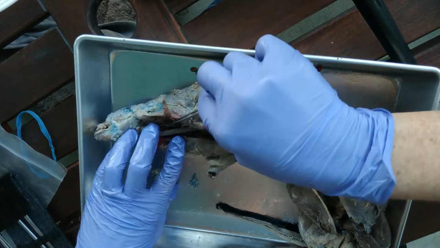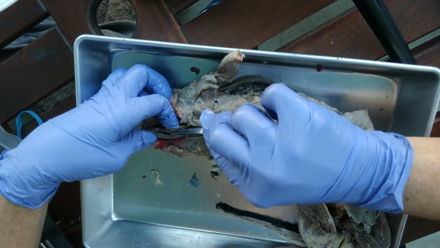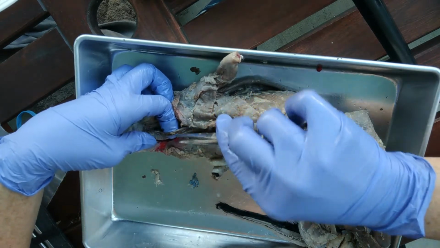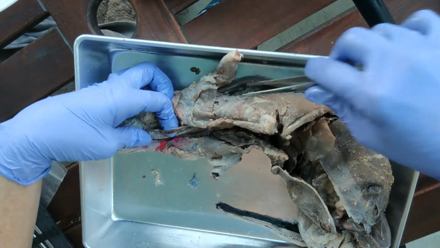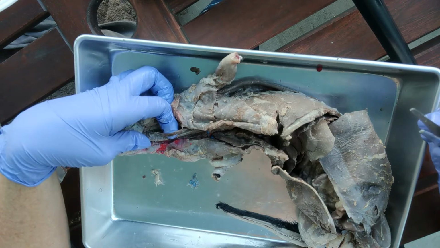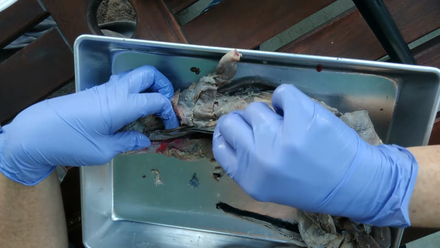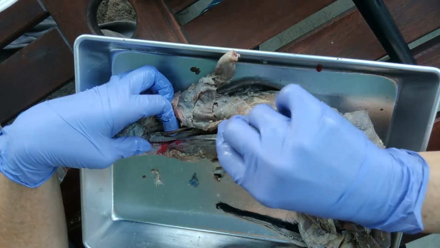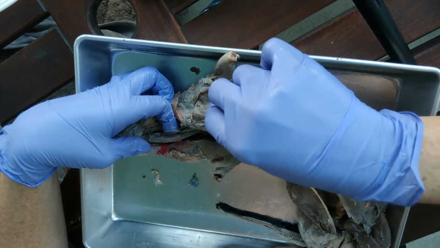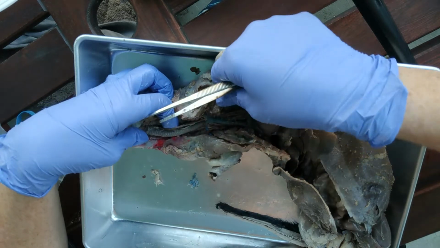Behind the trachea, we have a very soft tube, and the soft tube is called the esophagus, and the esophagus is for carrying food down into the stomach, food and water. So we have basically two pathways here. We have the trachea for air and then the esophagus behind it for food.